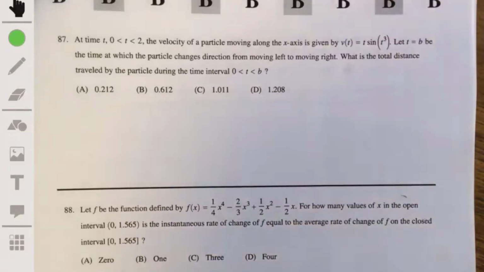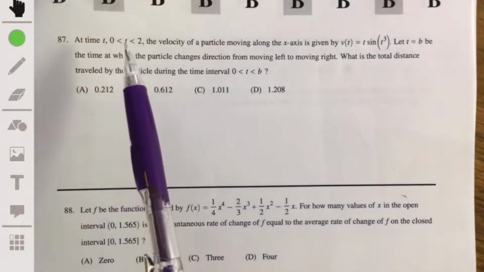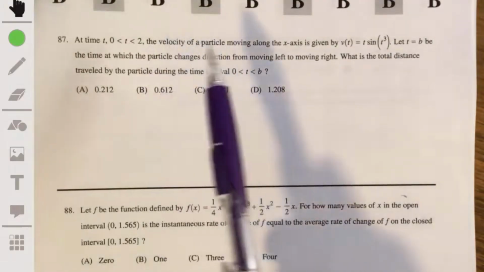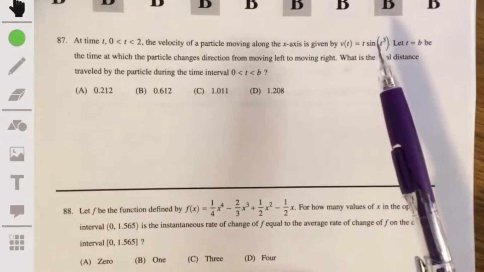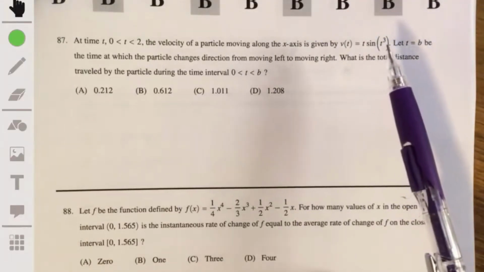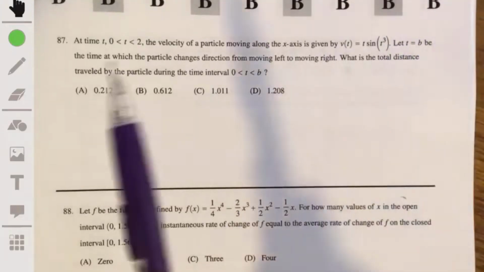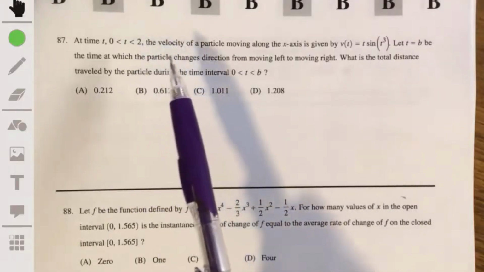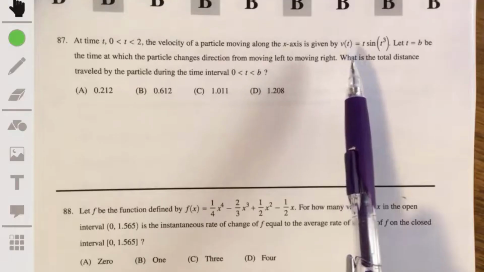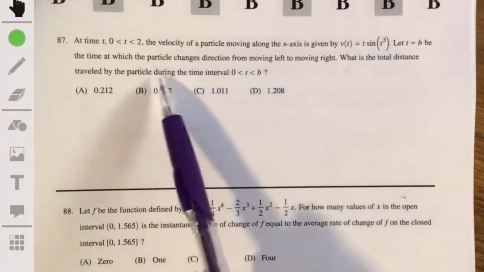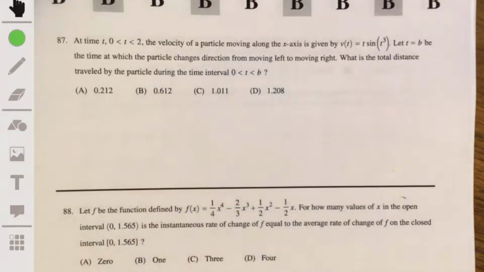All right, in problem 87, we have that at time t, for t between 0 and 2, the velocity of a particle moving along the x-axis is given by this equation: v of t equals t times the sine of t cubed. We're going to let t be equal to b, and that'll be the time at which the particle changes direction from moving left to right. What is the total distance traveled by the particle during the interval from 0 to b?